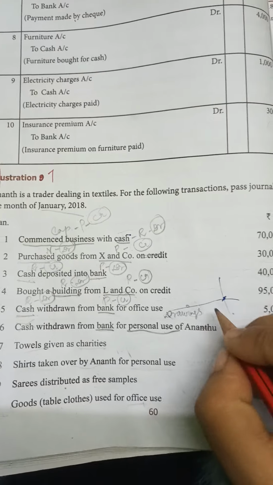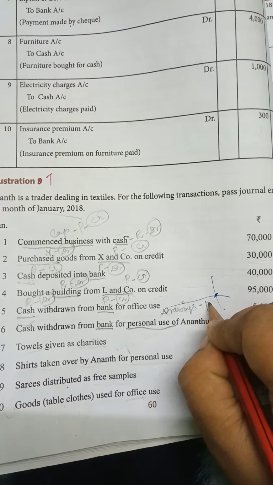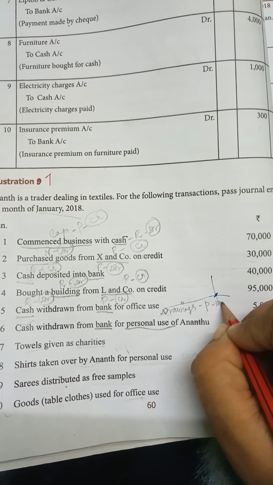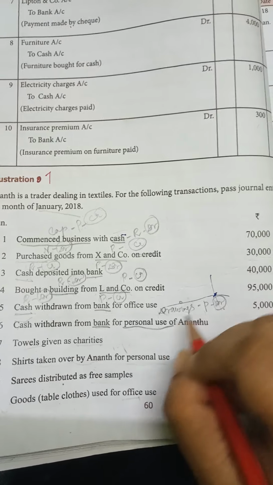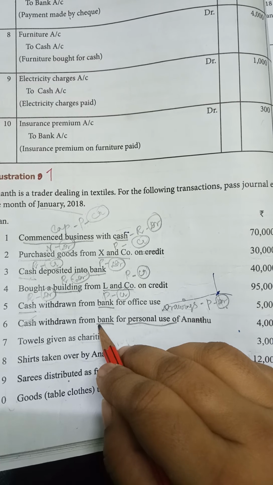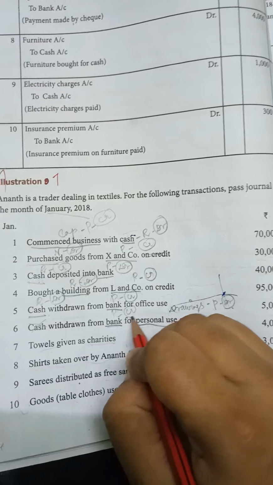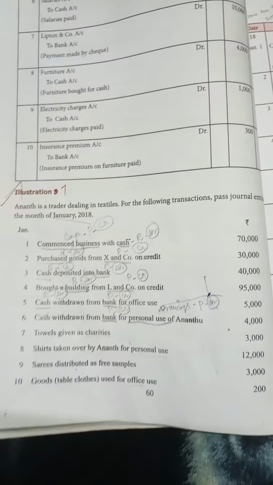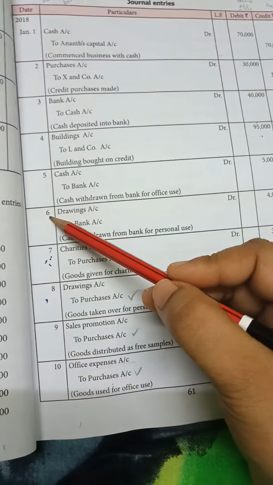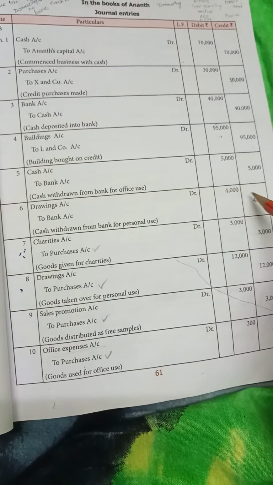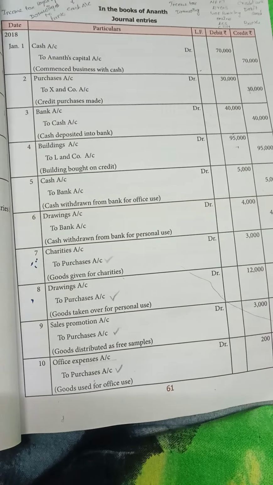Okay, now drawings is a personal account, you're withdrawing. So it is to be debited because you are the receiver now, and from bank only we are getting the money, right? So as per personal account we have to credit the giver. So you will write dated 6, drawings account debtor to bank account rupees 4,000.